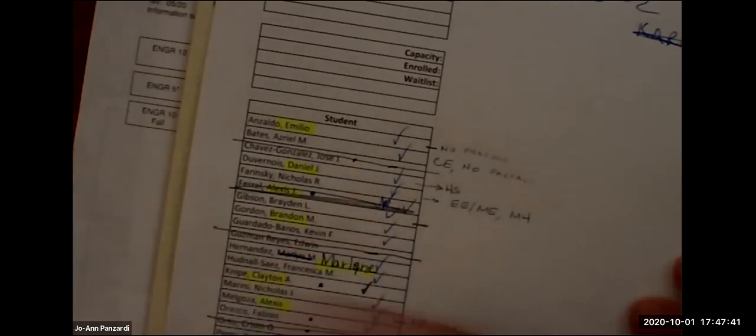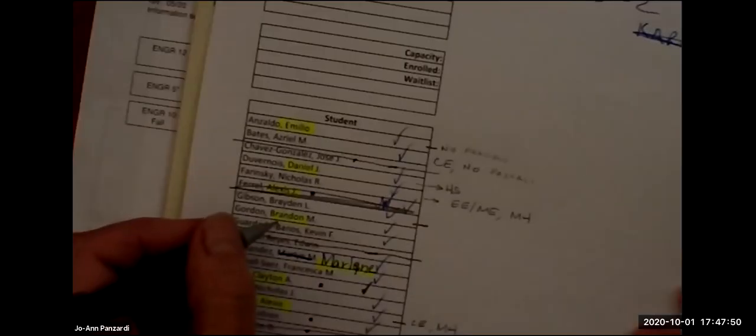Okay, Braden? Okay, Brandon. Is Brandon here? Kevin? Field of engineering and math you're in. I'm leaning towards electrical engineering, and the math I'm in is 5A. Okay. Okay, Marlene. Civil engineering, and I'm taking math 4 right now. Okay.